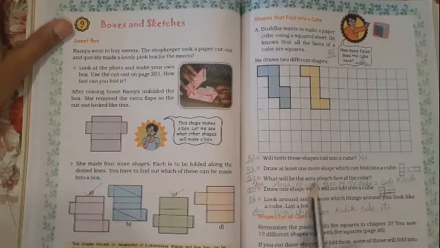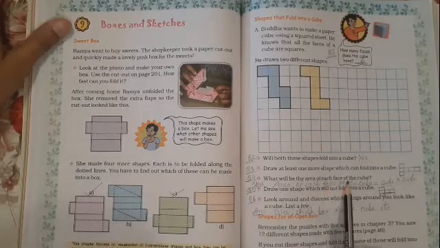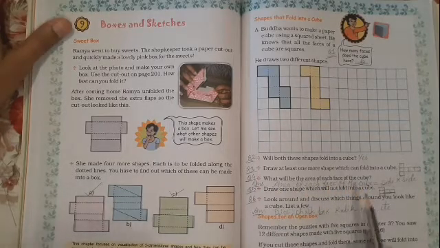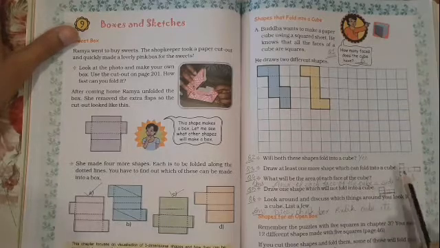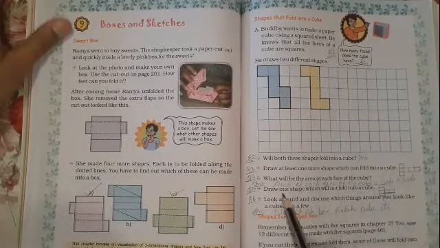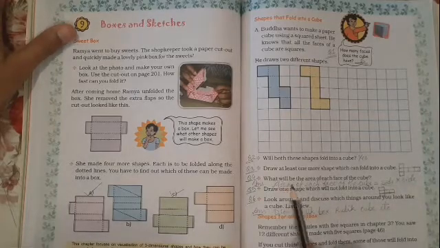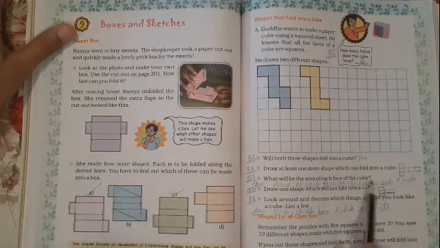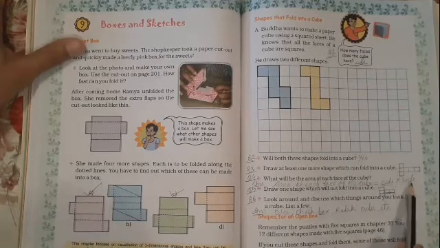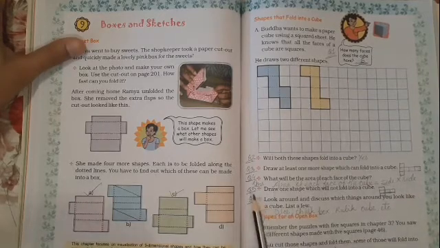What will be the area of each face of the cube? We know that each face of a cube looks like a square. So the area of a square is side into side. So the area of each face of the cube will be side into side. Now let us move to the next question.